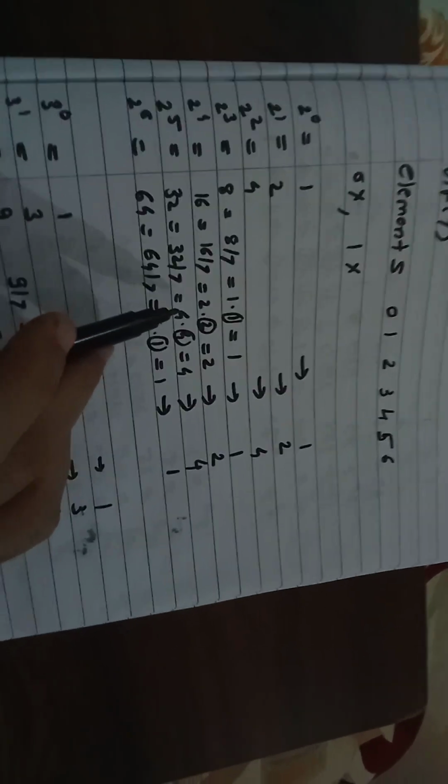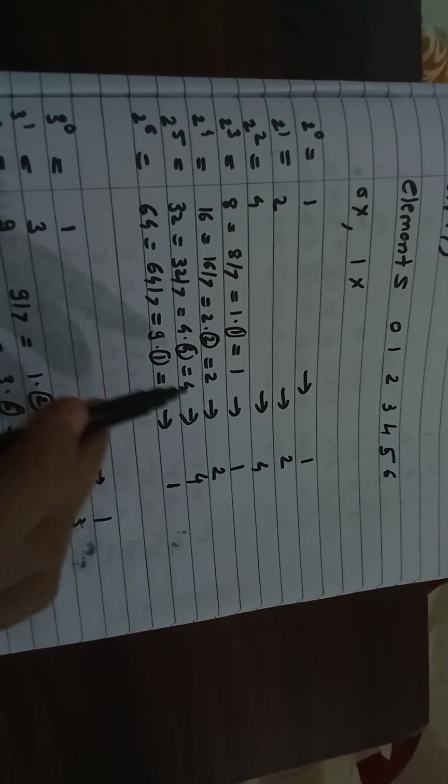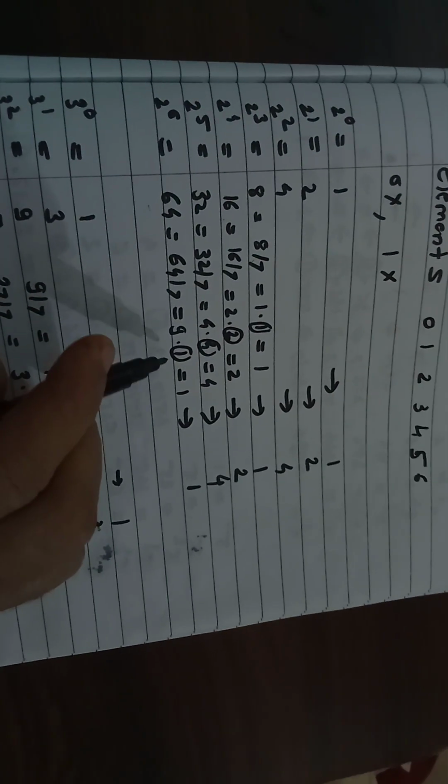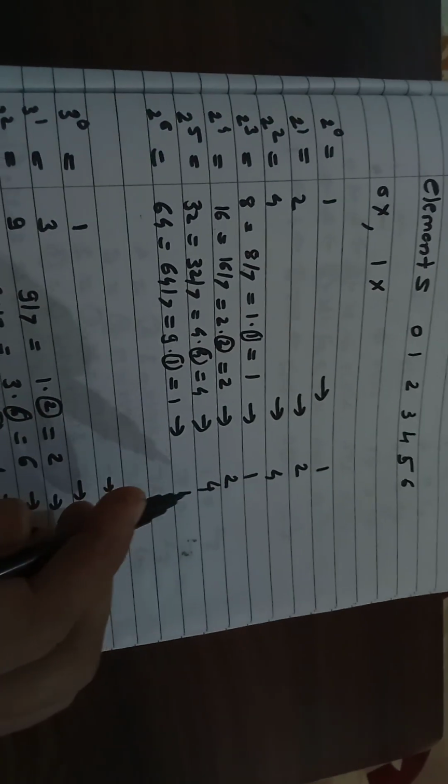So 7 fours are 28 and the remainder is 4. Then 64. 7 nines are 63 and remainder is 1. So the remainder you have to write. So 2 has represented 1, 2, 4, 1, 2, 4, 1. So it has not represented 3, 5 and 6. So 2 cannot be the primitive element.